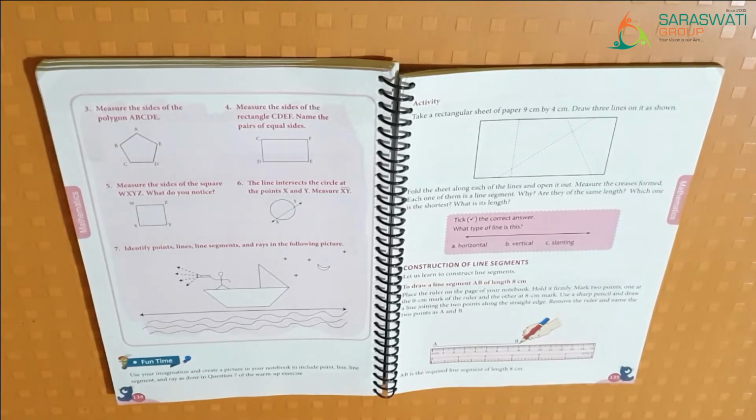अगर आपको line segment जो है वो construct करनी है तो आप वो कैसे करेंगे? So to draw a line, अगर for example आपको बोला जाए कि आपको line segment AB draw करनी है with length 8 cm, 8 cm की line segment AB आपको draw करनी है. So then how are you going to draw that?